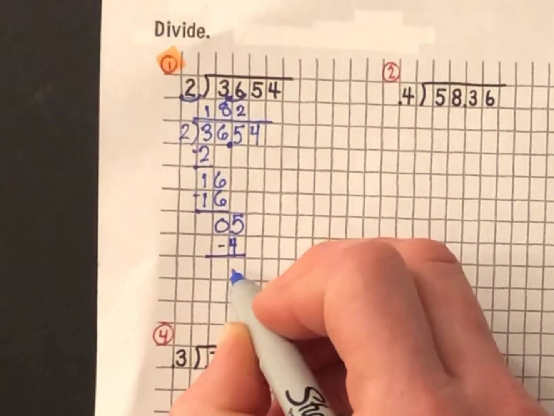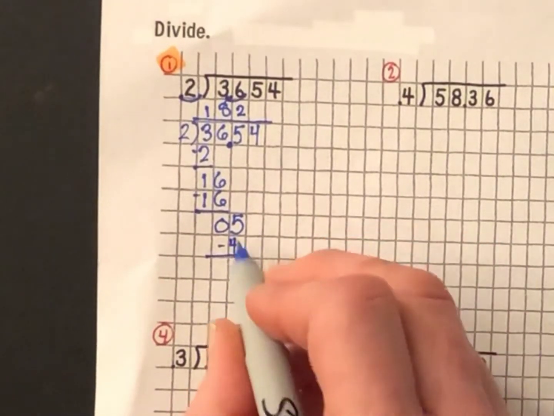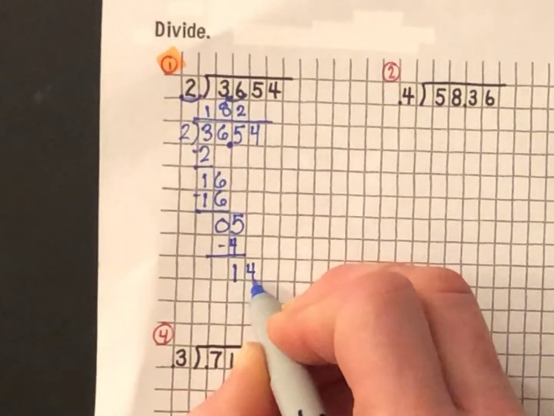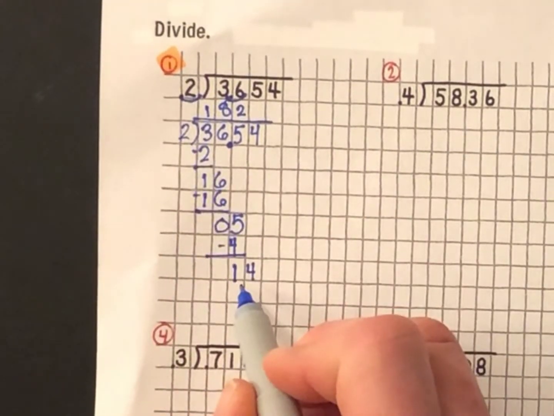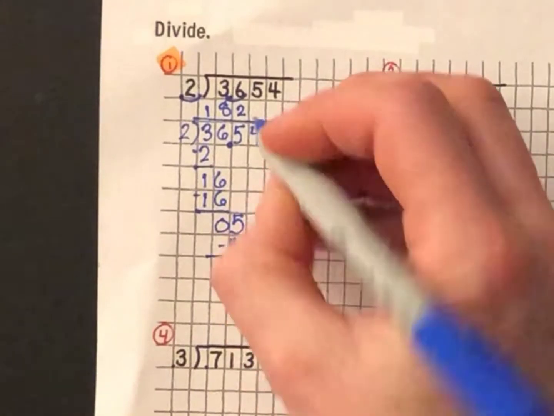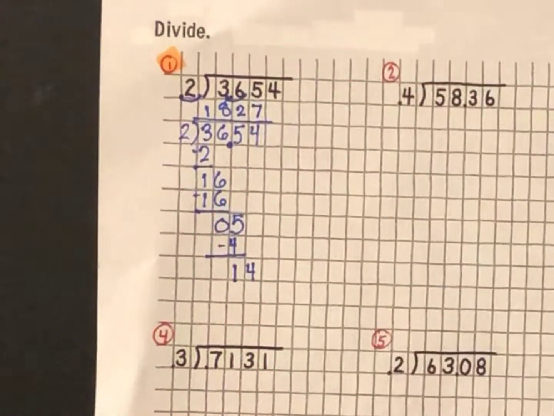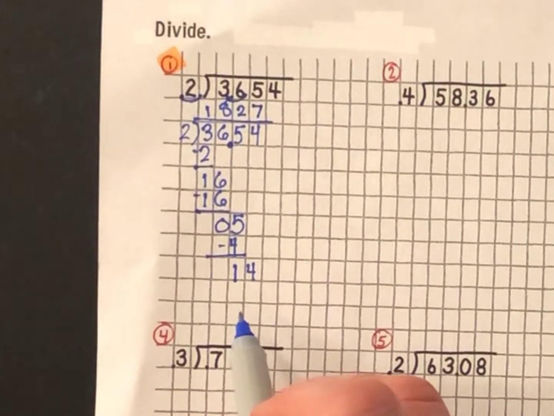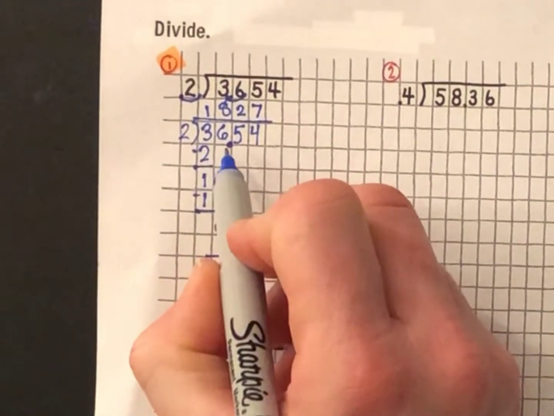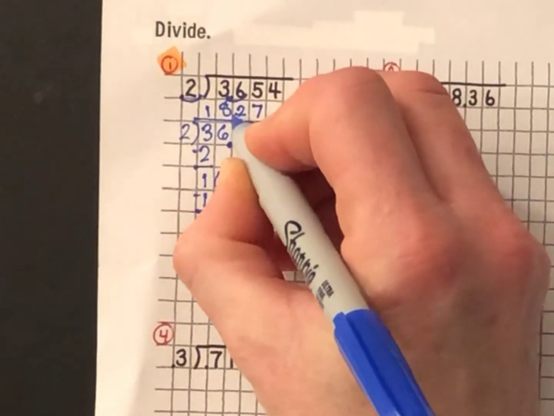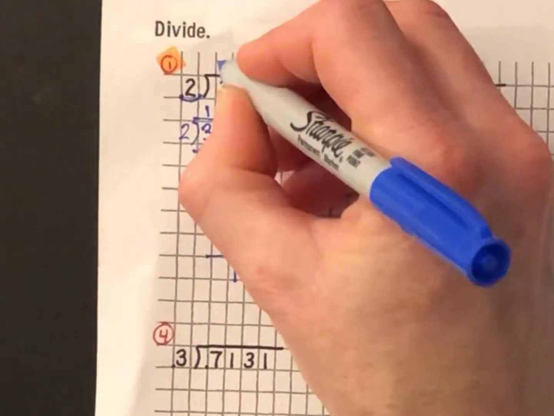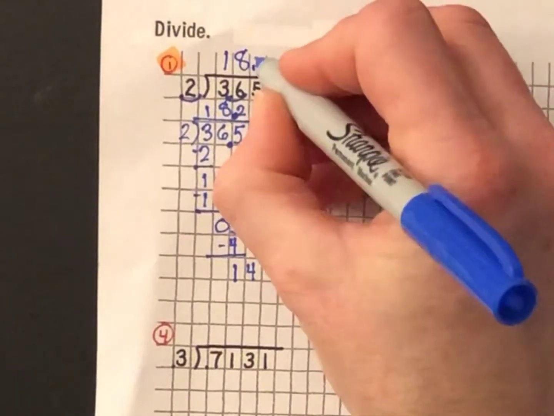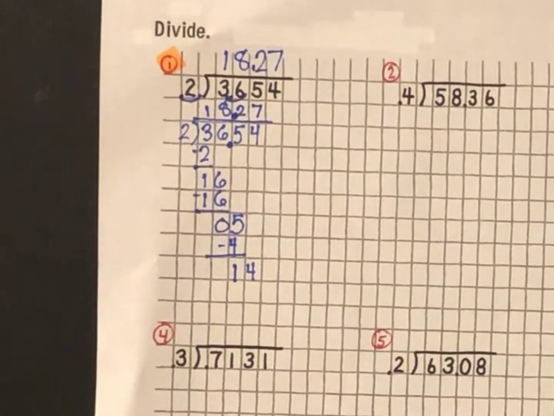I got this. I got it. 5 minus 4 is 1. Bring down that 4. 2 goes into 14 7 times. And I'm going to stop there because I know there's no remainder. Bring up the decimal. And I'll put the answer up on top. I get 18 and 27 hundredths. There you go.